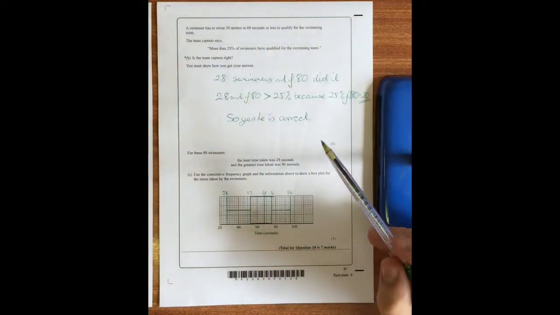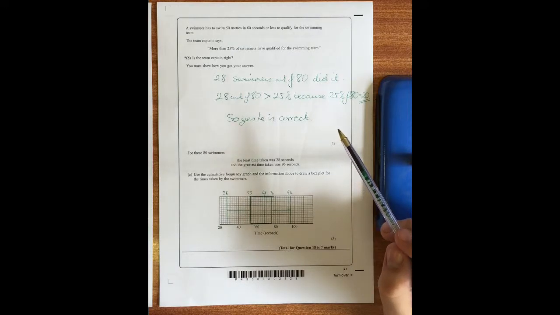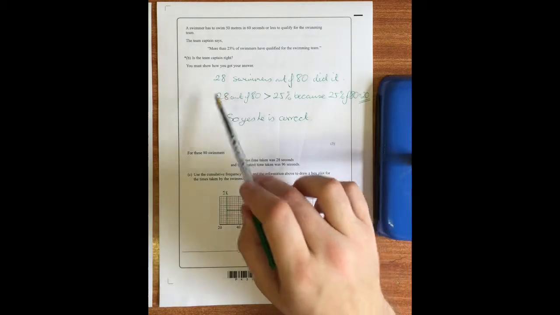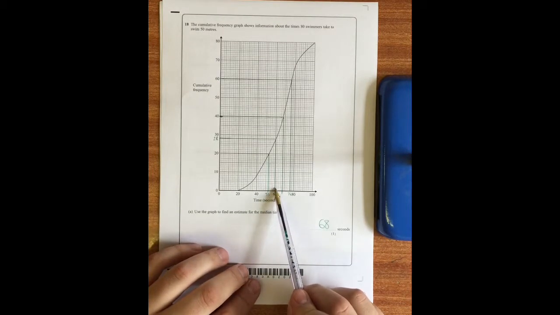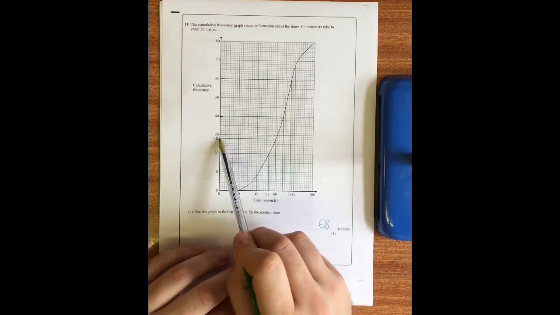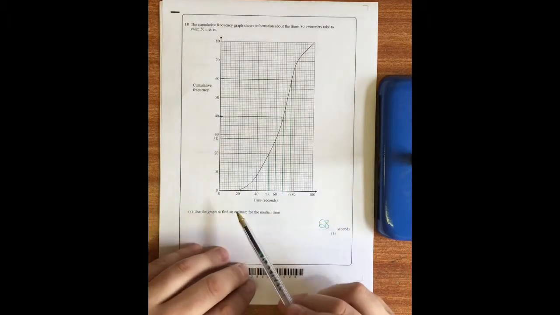A swimmer has to swim 50 metres in 60 seconds or less to qualify for the swimming team. The team captain says more than 25% of swimmers have qualified for the swimming team. Is it correct? Well, if we look back at the cumulative frequency graph, if we go to 60 seconds to complete the race and then go across, there were 28 swimmers did it in that time or less.